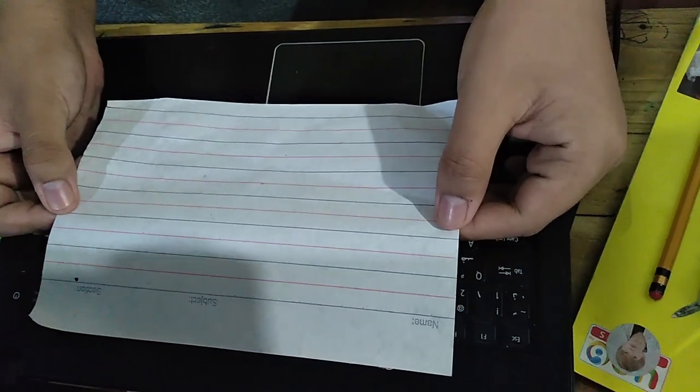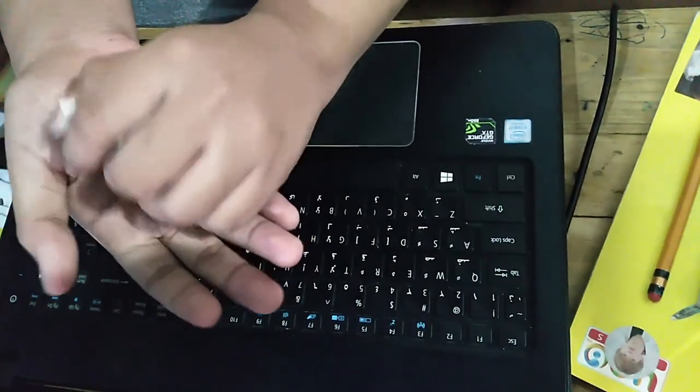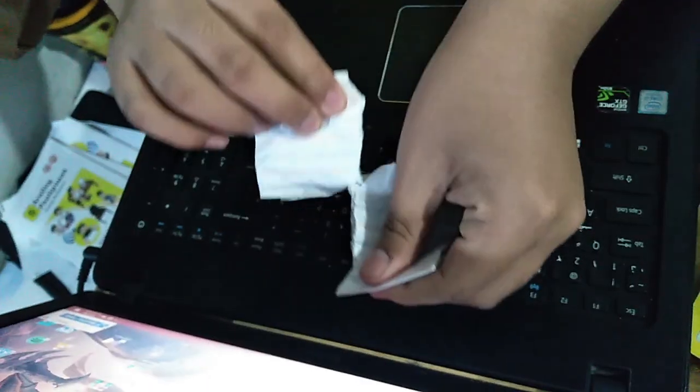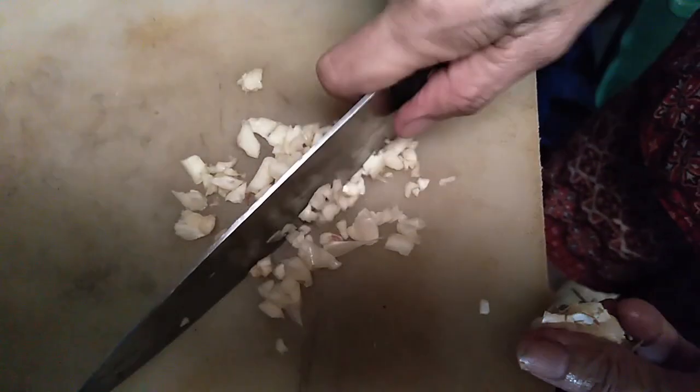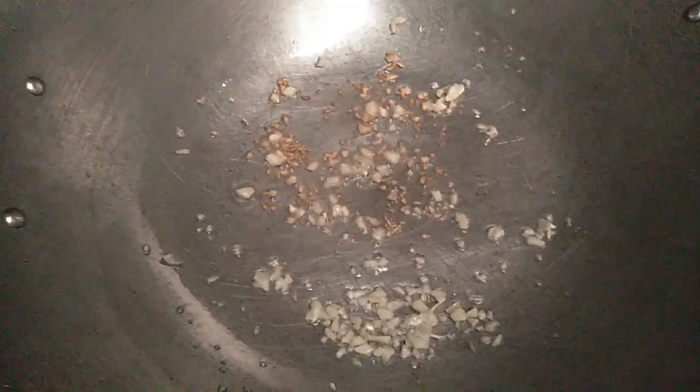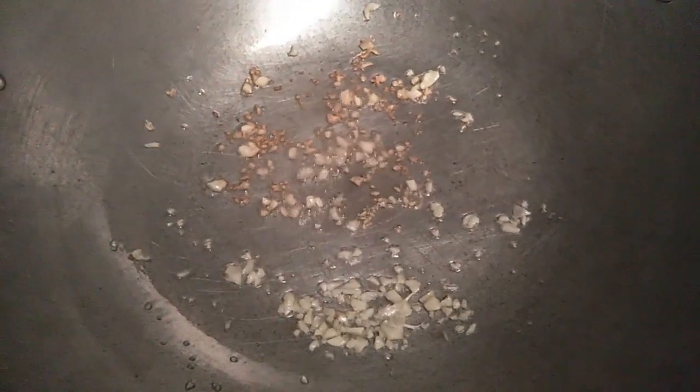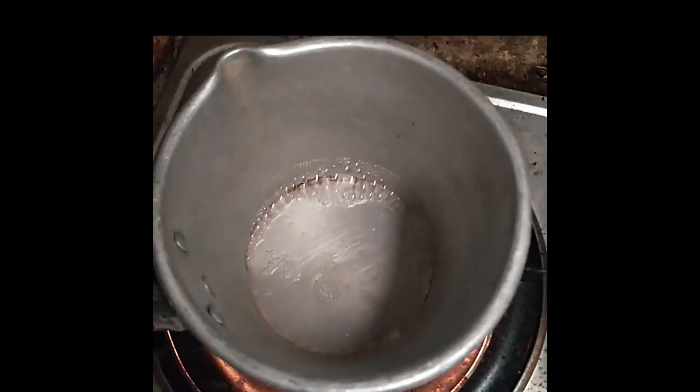We can change the paper by crumpling, folding, tearing, and burning. Garlic may change by chopping and heating. We can change the water by freezing and heating. Let's analyze these changes.